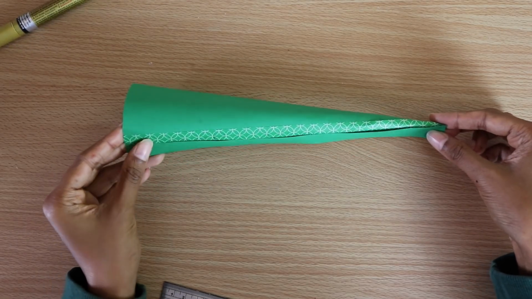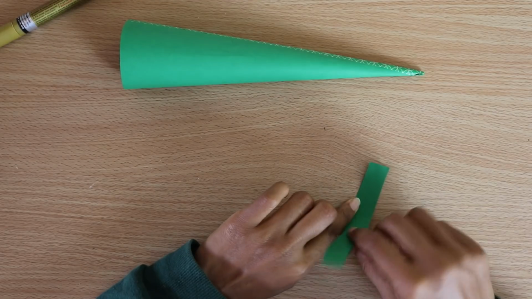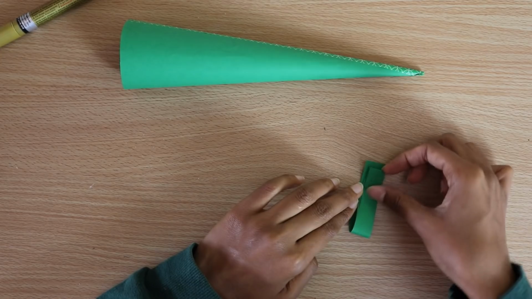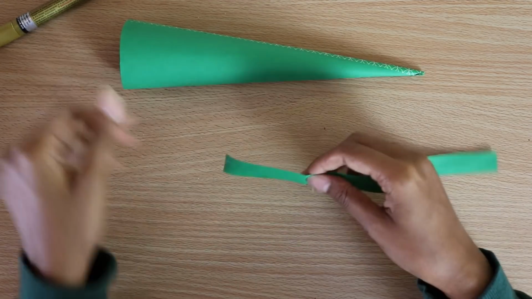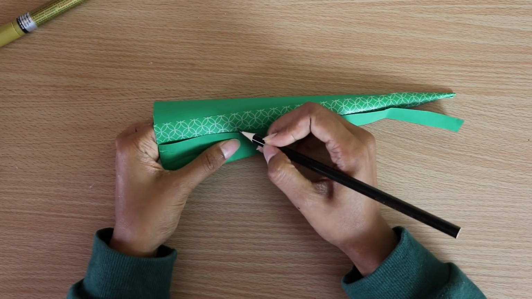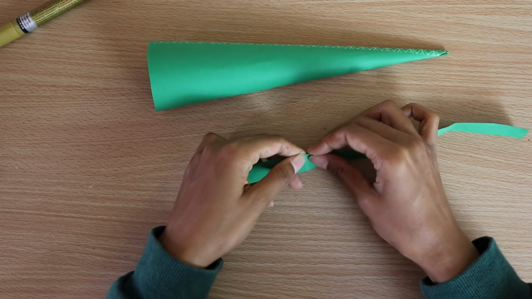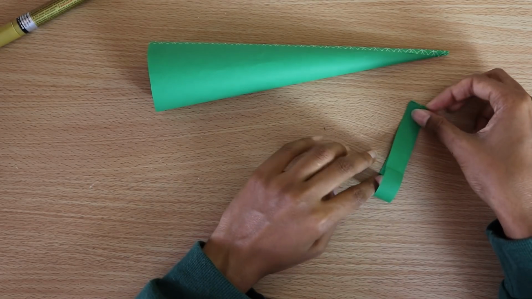So let's do that. Fold in half once, twice, then you tear off that little bit, and now you've got to find 1/4 of this new length.